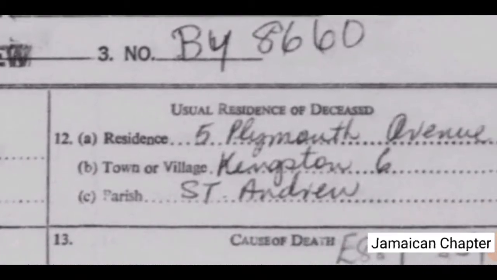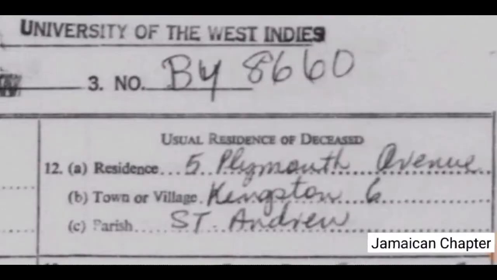And let me just go on to say that that is the place where he was attacked, and the tragedy happened. On September 11, 1987, Peter Tosh was at home, he and his wife and some friends, when 3 gunmen made their way into the home at this address.